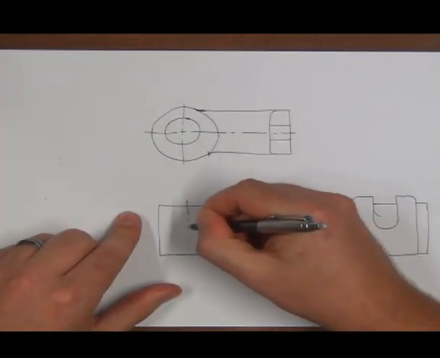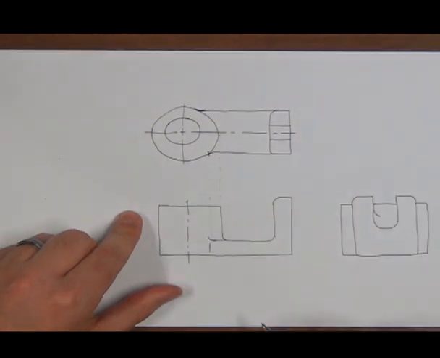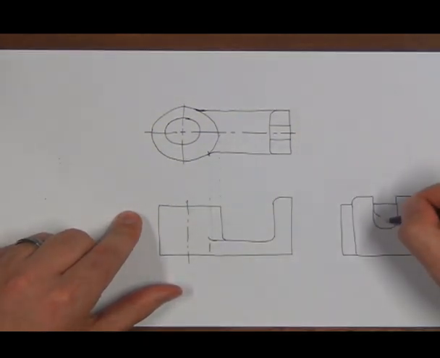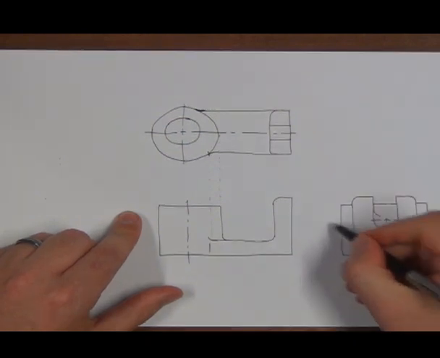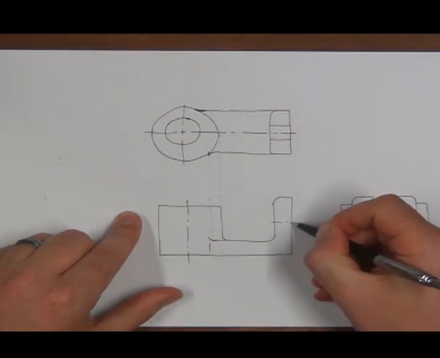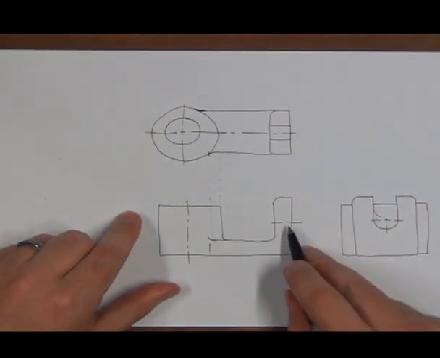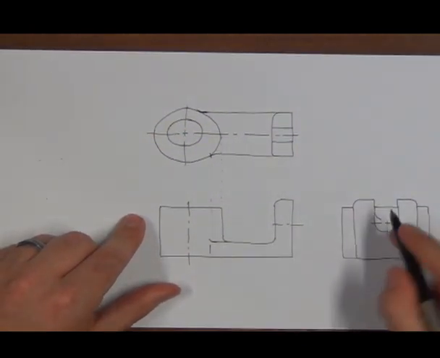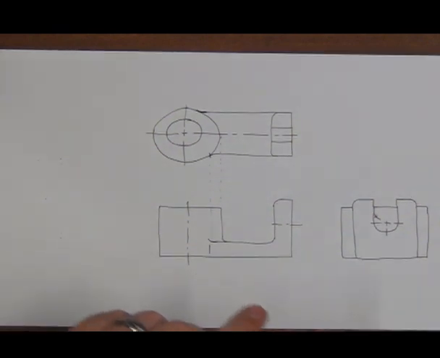Center line for my big cylinder, center line for this half cylinder cut up there. Remember, that line shouldn't be there.